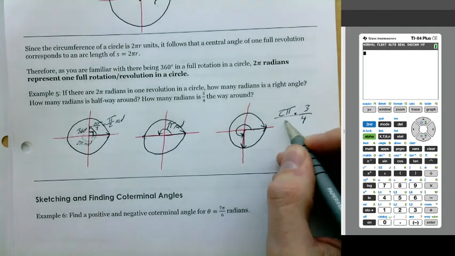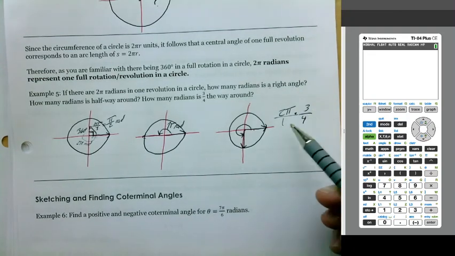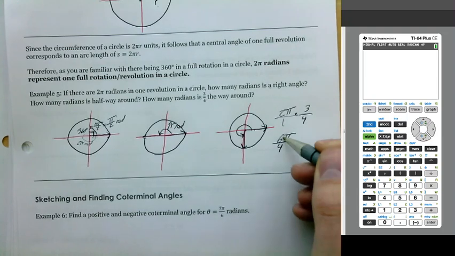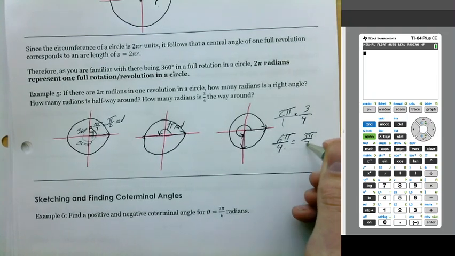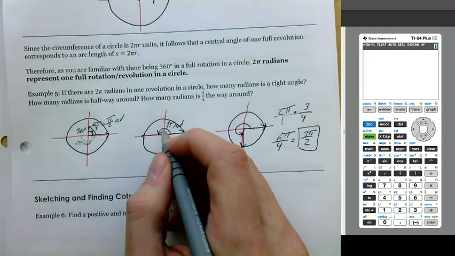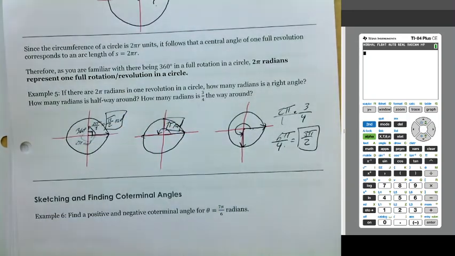Well, let's write this as a fraction. And to multiply fractions, we do numerator times numerator, denominator times denominator. So we get 6 pi over 4, which both of these are divisible by 2, so we're going to reduce it down to 3 pi over 2. So 3 pi over 2 radians is 3/4 of the way around. Pi radians is halfway around, and pi over 2 radians is 1/4 of the way around.